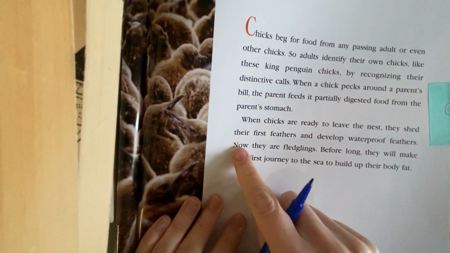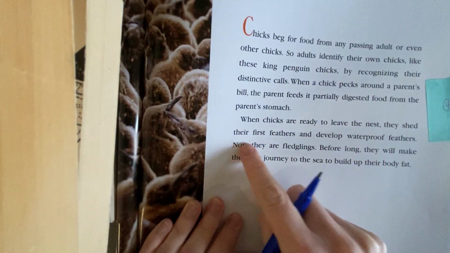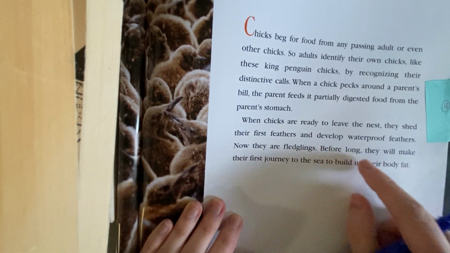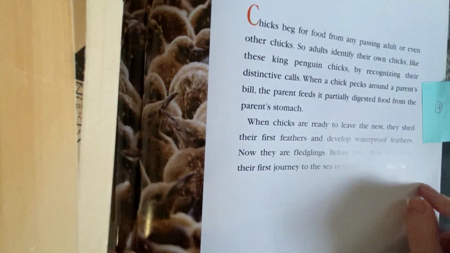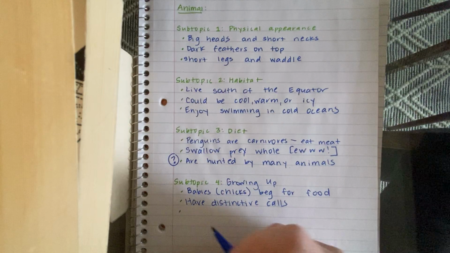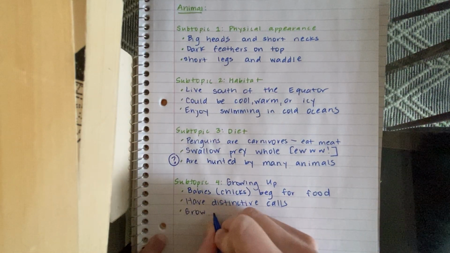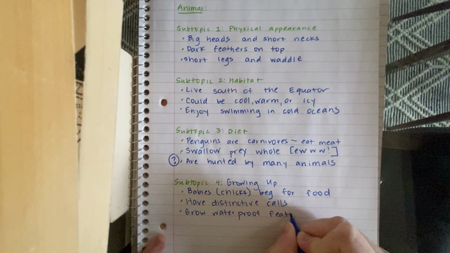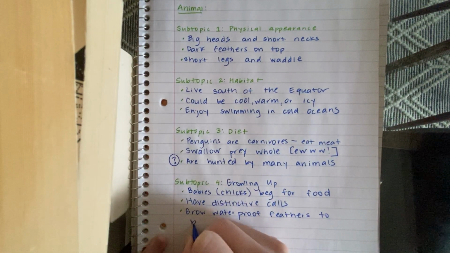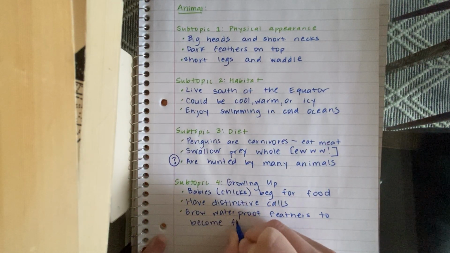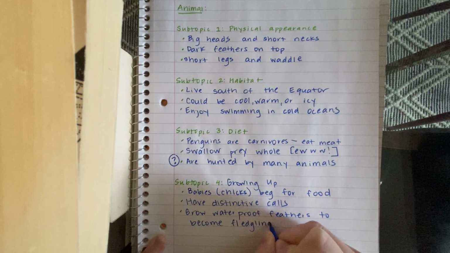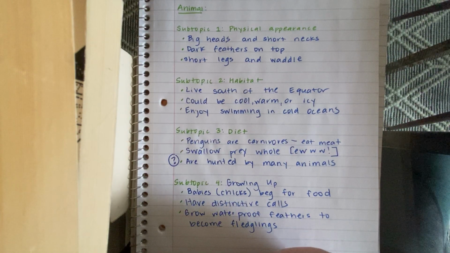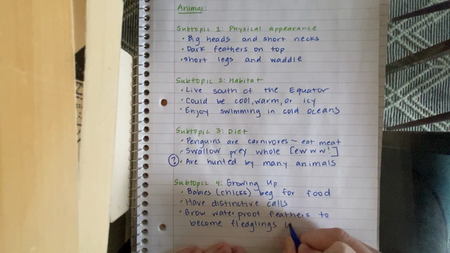I'm going to keep reading. When chicks are ready to leave the nest, they shed their first feathers and develop waterproof feathers. Now they are fledglings. Before long, they will make their first journey to sea to build up their body fat. So I'm going to say, grow waterproof feathers to become fledglings. And I'm going to go ahead and define that too, because I'm not sure that anyone who hadn't read this book would know what a fledgling is. I think it's like a teenage penguin.